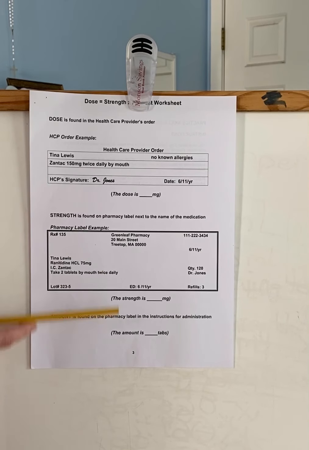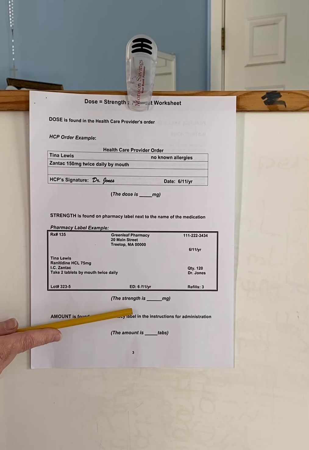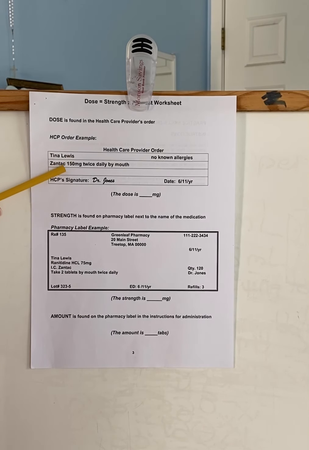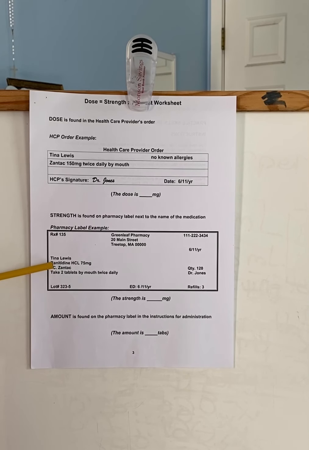Okay, now this worksheet is asking you, what's the strength of the medication? Remember, the dosage is 150 milligrams. That's how much the doctor wants Tina to take. The medication that the pharmacy is giving comes as a 75 milligram tablet. So the strength is 75 milligrams.